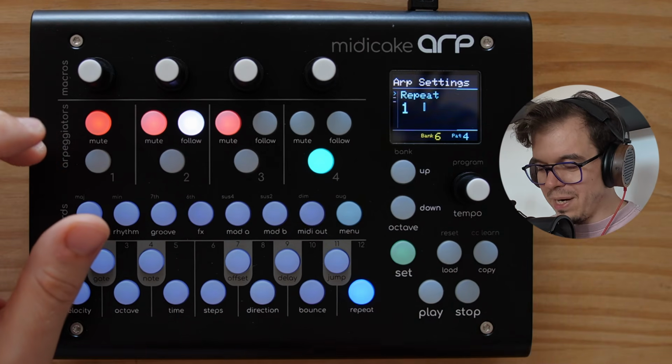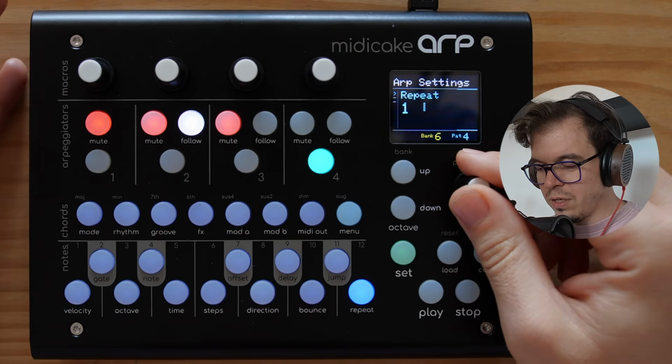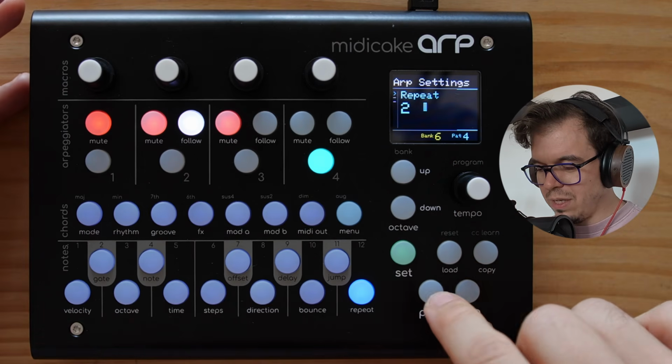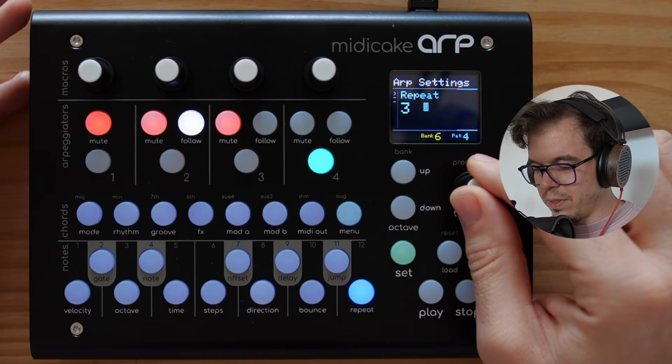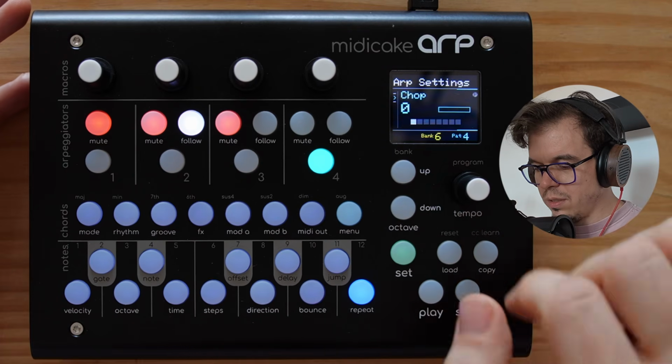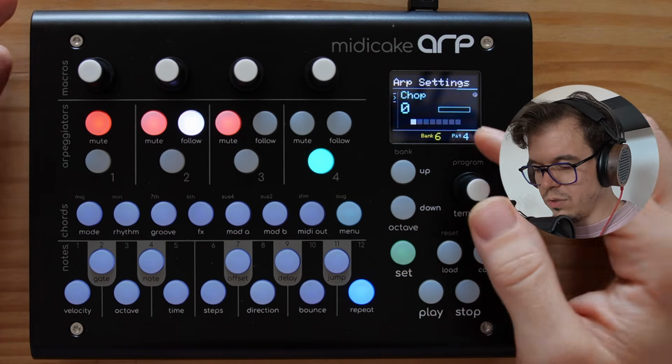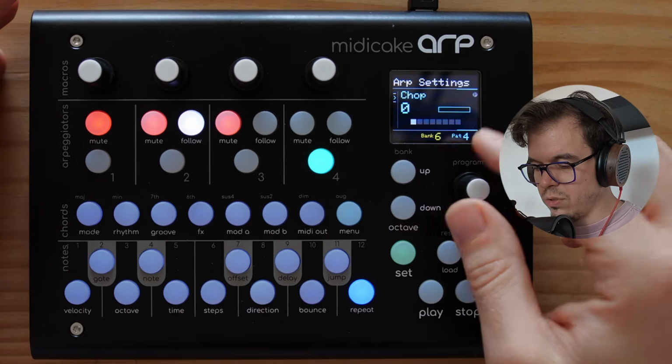Let's go to the repeat parameter in here. We didn't see it. And with repeat, we can repeat the notes, of course, but I don't want to do that. I want to add some chopping. Check this out. Let's set repeat to 1. Let's go to chop in here. I want to add some chopping, so it's basically just chopping the notes. So we have this. Check this out.